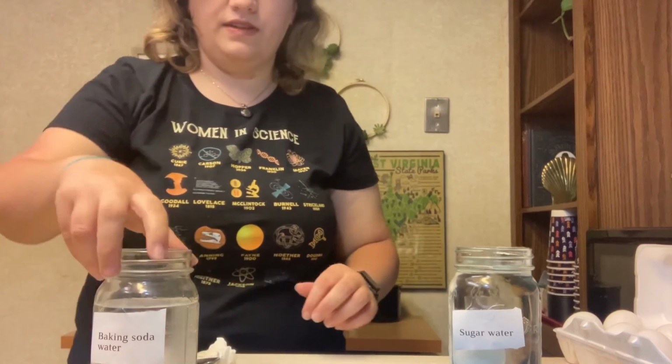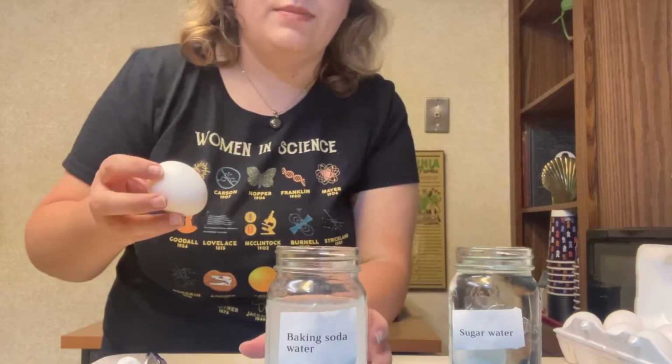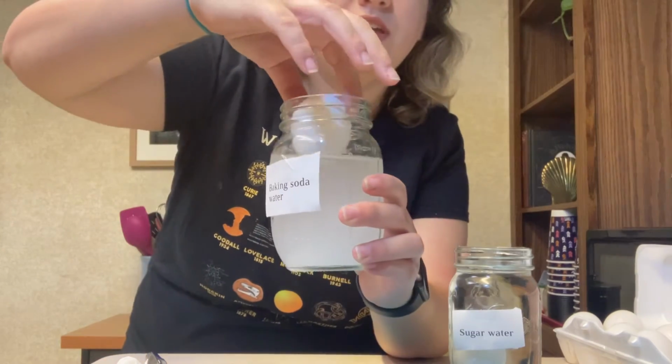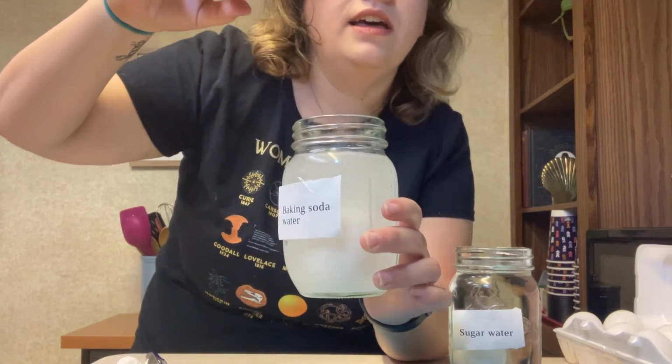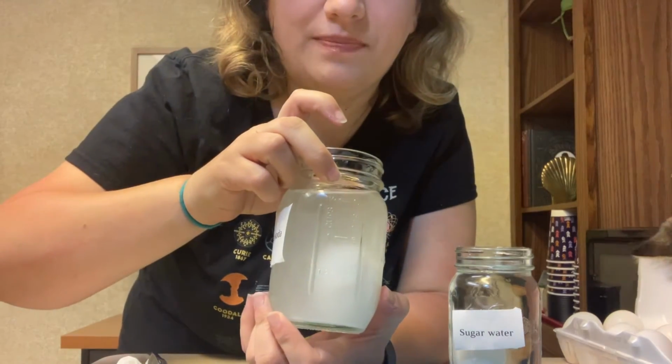And last but not least, our baking soda water. All right, here is the baking soda water. Drop the egg in. It also goes to the bottom.